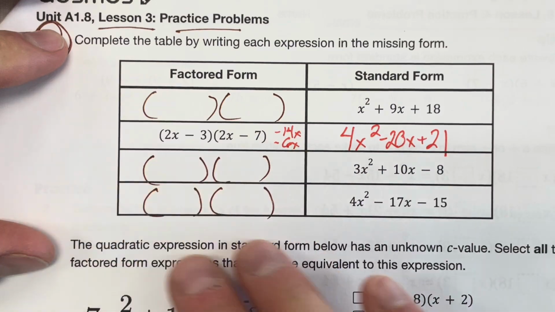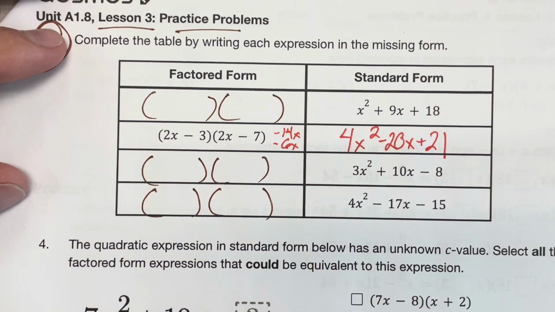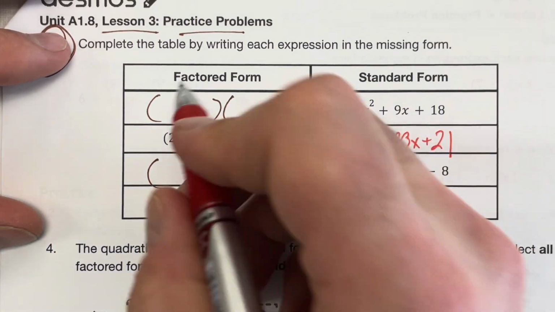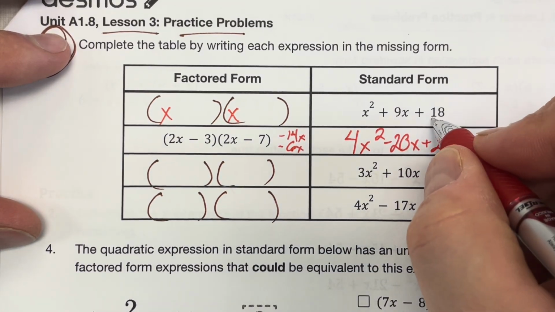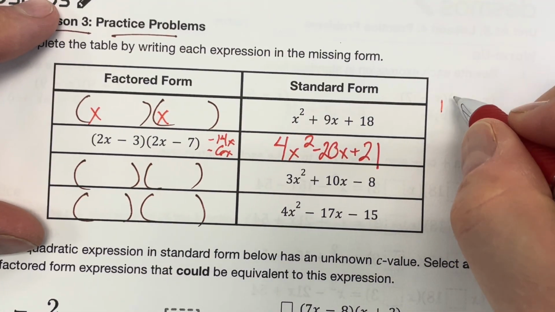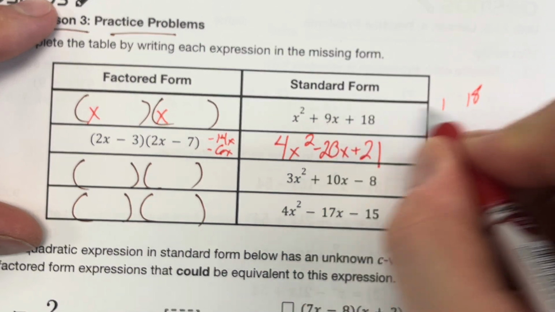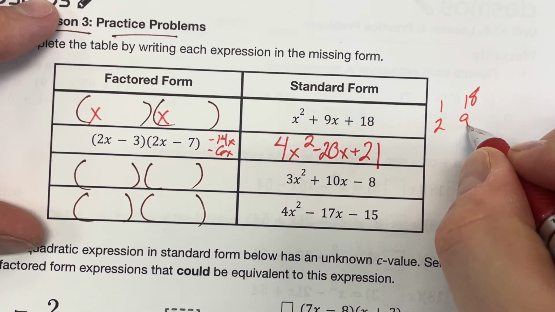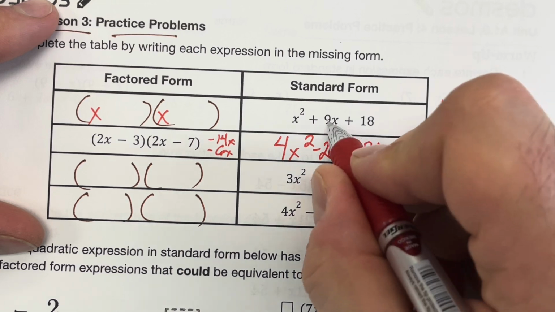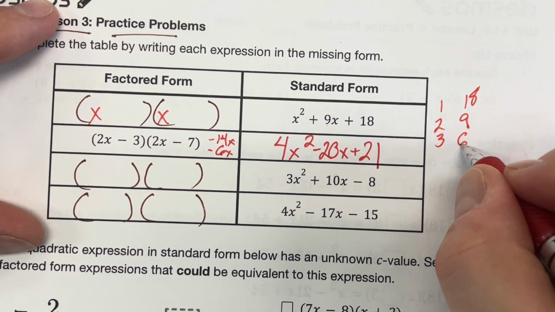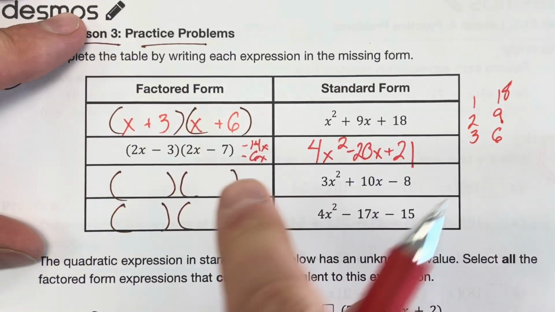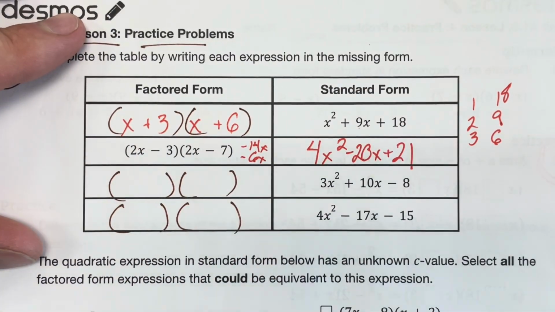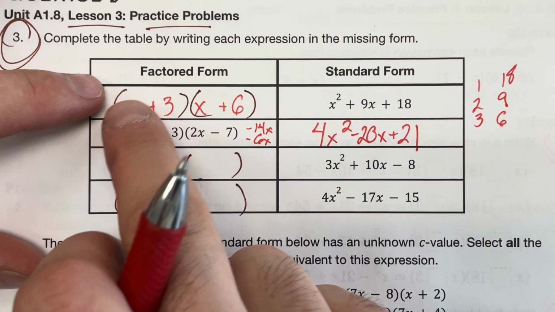All right, and factoring. Now this is where we got to use our brain here. So, what would make an x squared? Probably an x and an x. What would multiply to make an 18? Well, that could be a 1 and an 18, but that's not going to add up to 9. 2 and a 9, that's not going to add up to 9. Okay, 3 and a 6. If I do a plus 3 and a plus 6, that will add up to 9 and multiply to 18. We're good. You can check it.